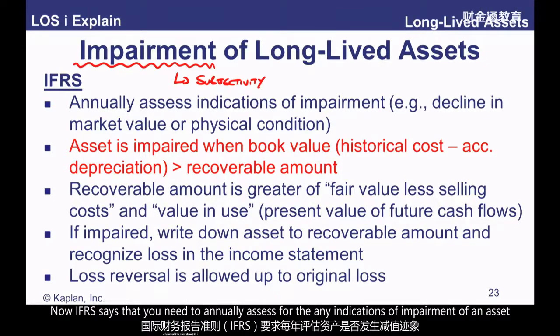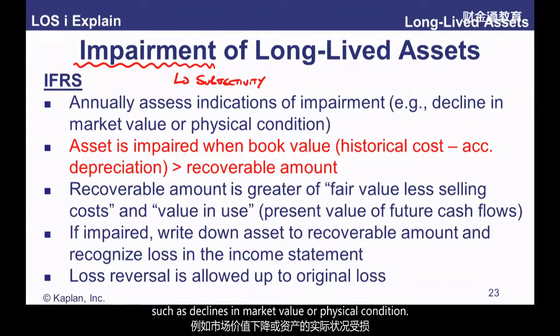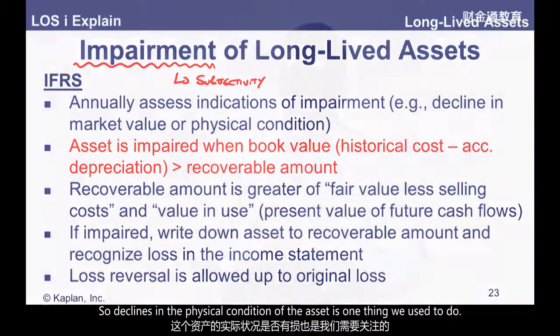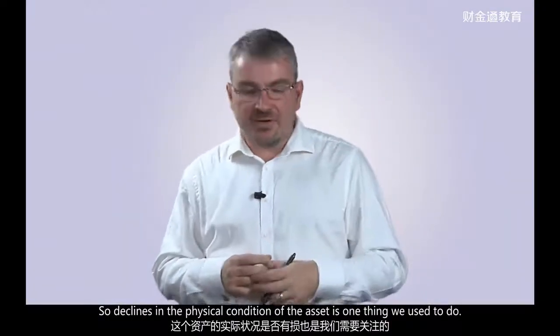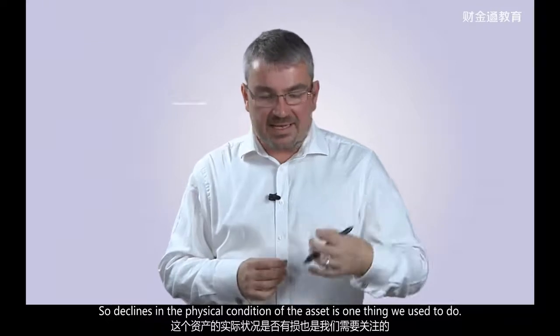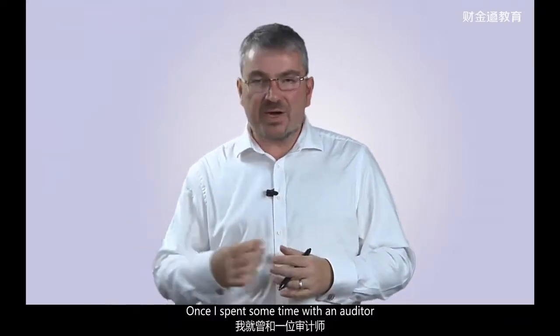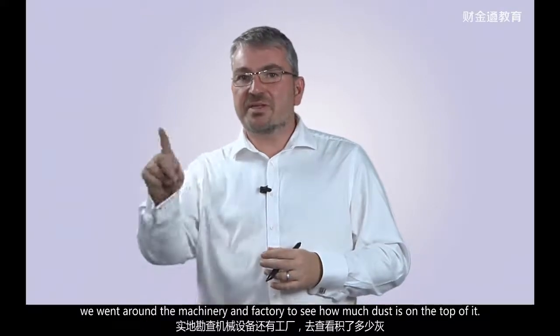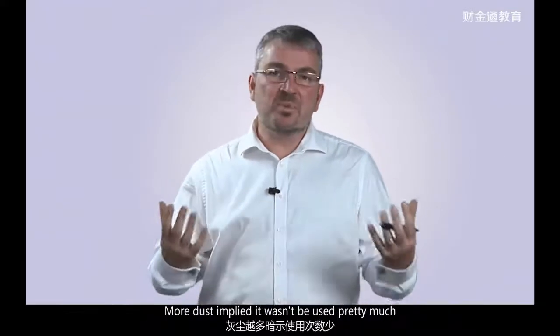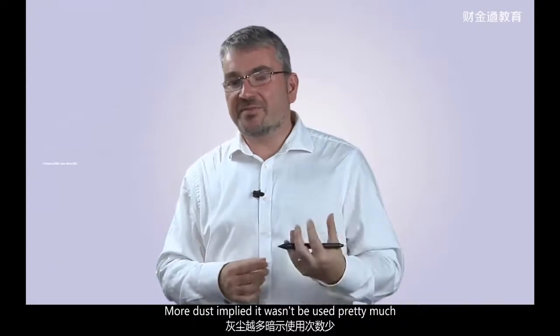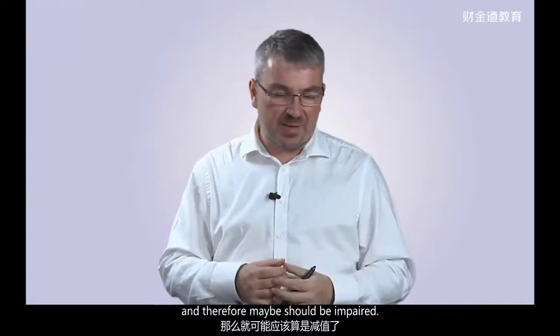Now, IFRS says you need to annually assess for any indications of impairment of an asset, such as declines in market value or physical condition. So declines in the physical condition of the asset. One thing we used to do when I spent some time as an auditor is go around the machinery in a factory and see how much dust is on the top of it. More dust implied it wasn't being used very much and therefore maybe it should be impaired.